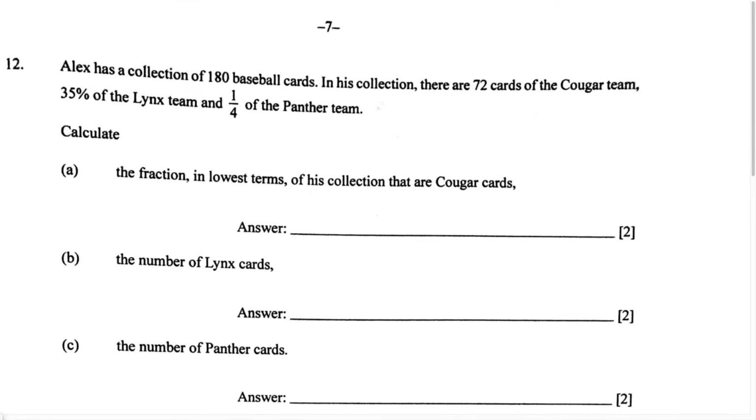Okay, let's do question 12. It says Alex has a collection of 180 baseball cards. In this collection, there are 72 cards of the Cougar team, 35% of the Lennox team, and 1/4 of the Panther team. It says calculate part A, the fraction in lowest terms of his collection that are Cougar cards. So they want us to find the fraction of Cougar cards that he has in his collection.